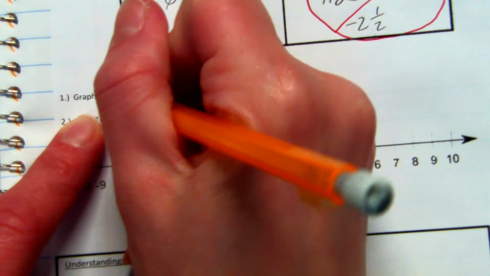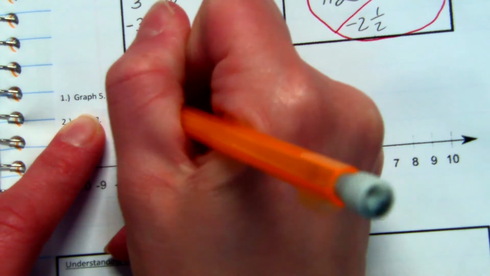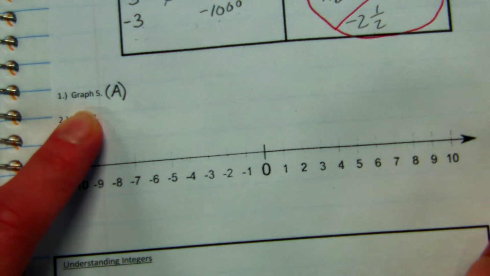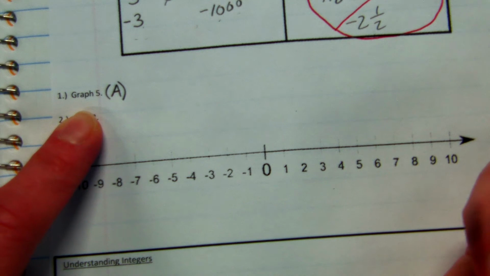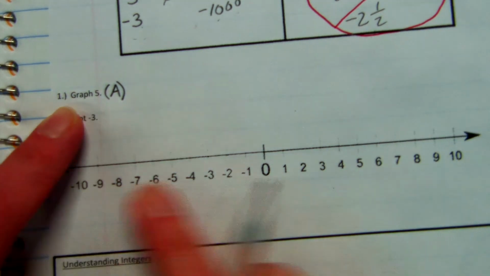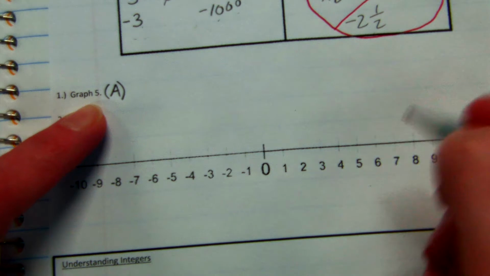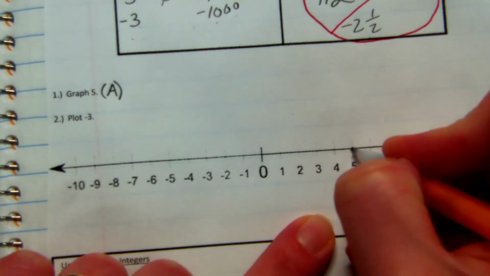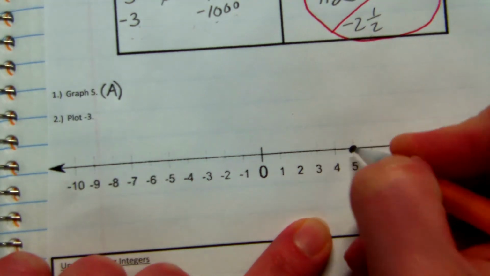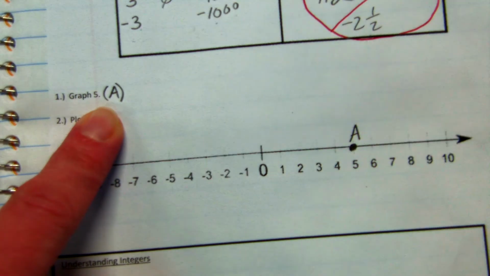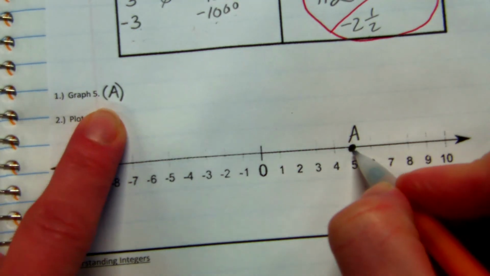We're going to put next to that parentheses capital A. We're going to graph this as a point, and when you name points, they're usually capital letters. So we're going to find +5 on our number line, and we're going to call it A. So +5 is over here. When you graph it, you put a point on the number line, and since I'm calling that A, I'm going to put a capital A right there.